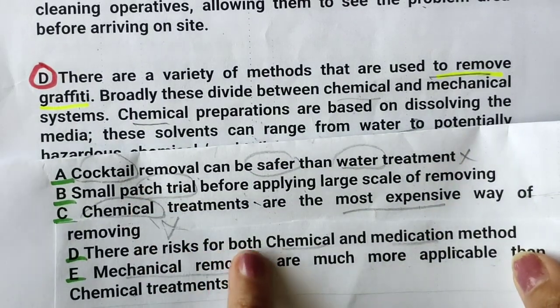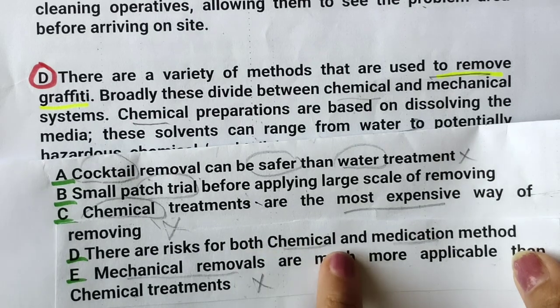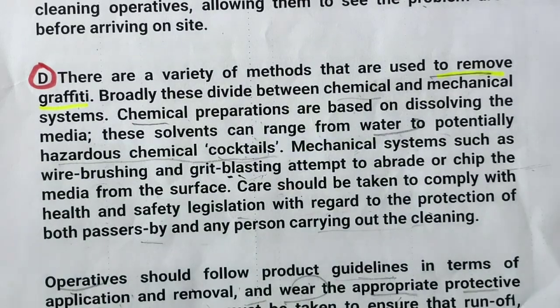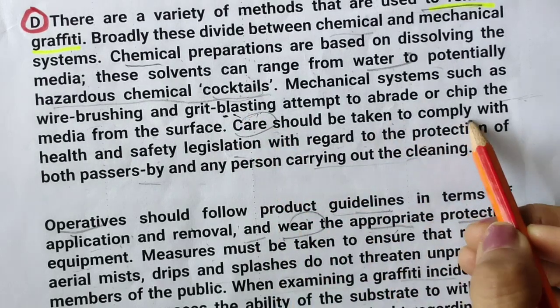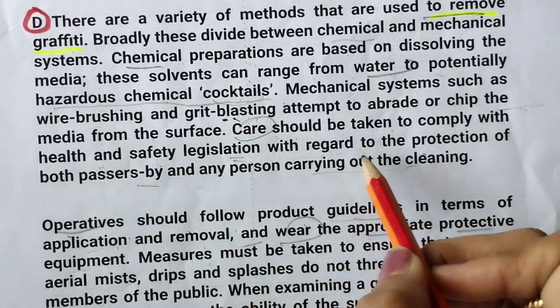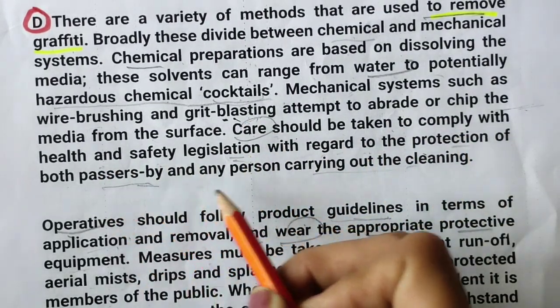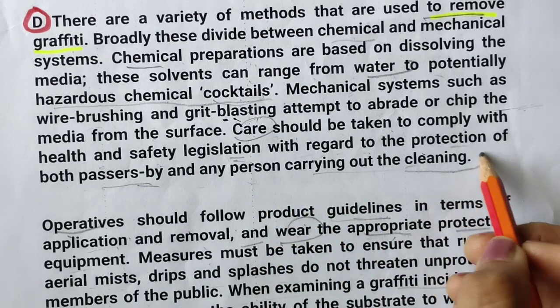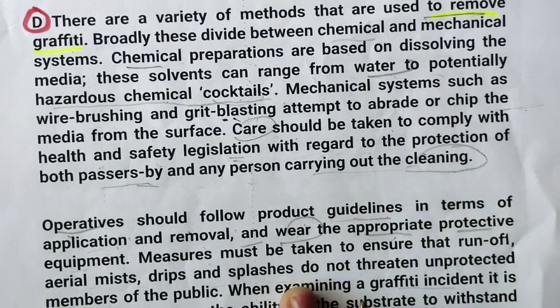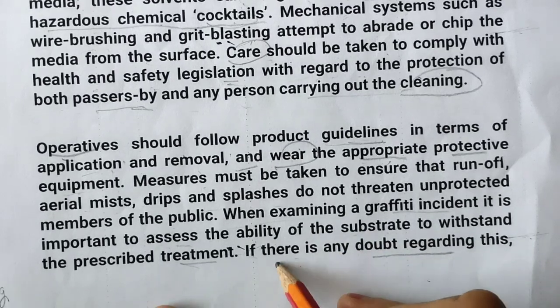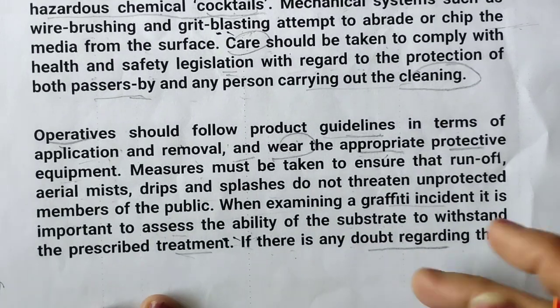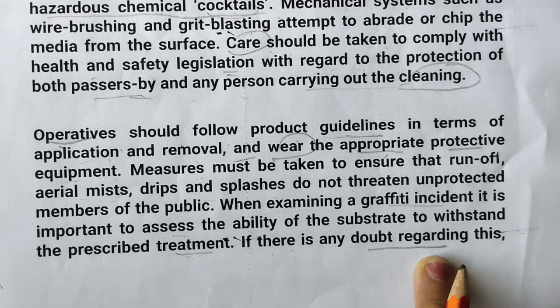Small patch trial, and there are risk for both chemical and medical method. Okay. Care should be taken to comply with health and safety legislation with regard to protection of both passers-by and any person carrying out the cleaning. But exactly it is not given. So yes, if there is any doubt regarding this, let's read the other part of this paragraph.